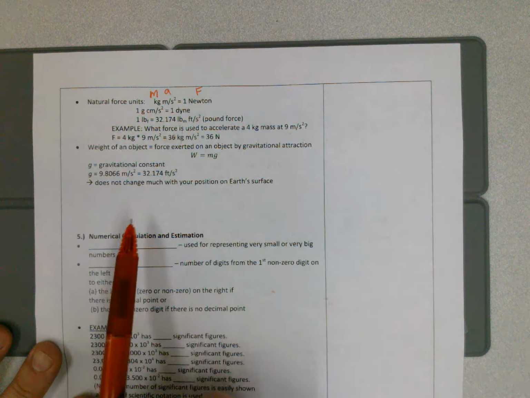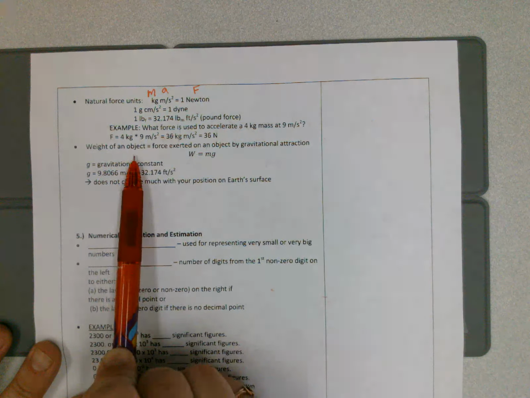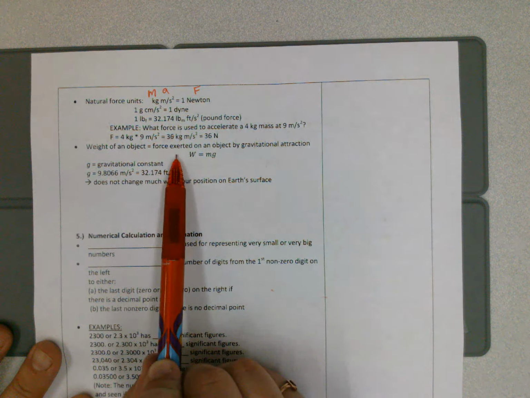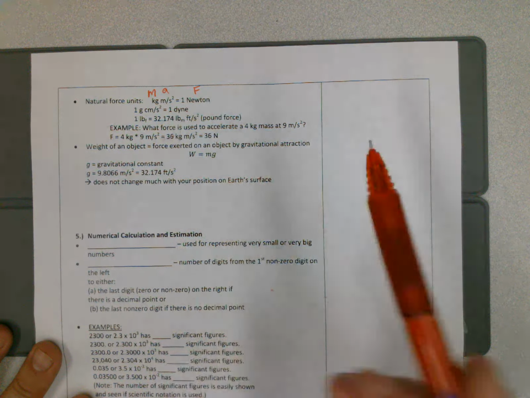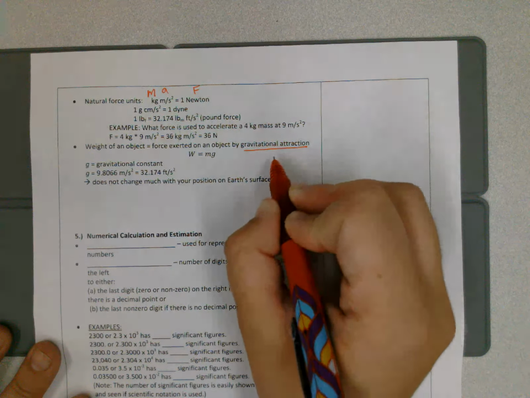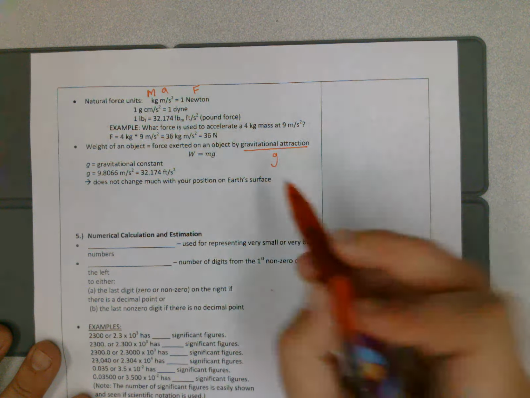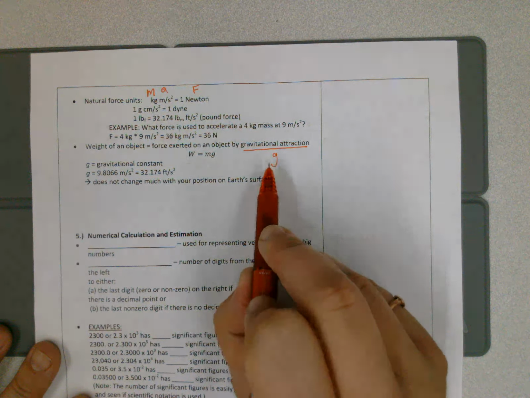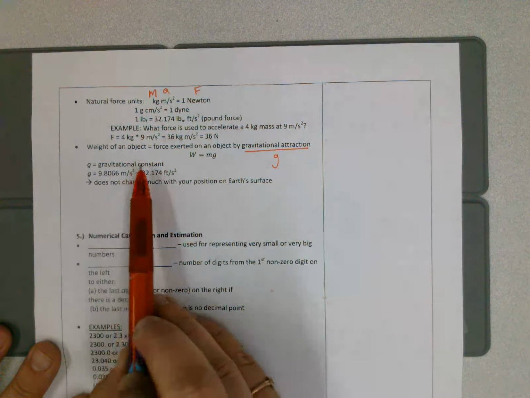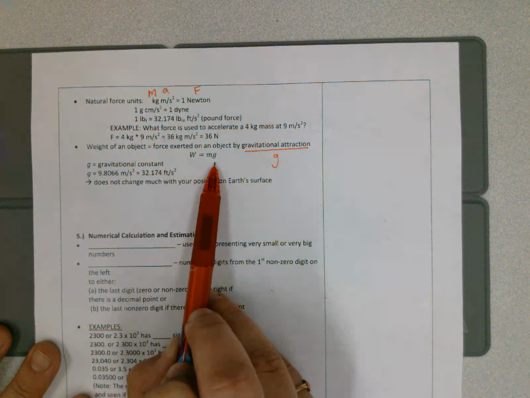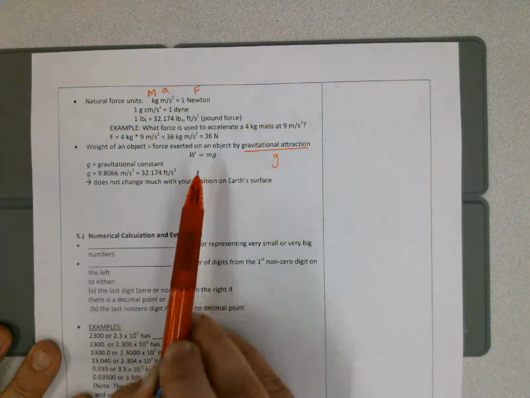That's force. We also have weight of an object. The weight of an object is the force exerted on an object by gravitational acceleration specifically. So that's g that you learned in physics. Hopefully, that's your gravitational constant. So your weight is going to equal the mass times your gravitational constant.